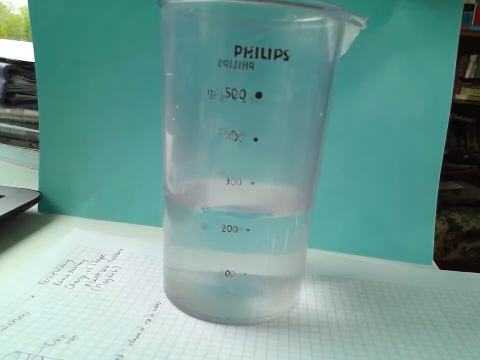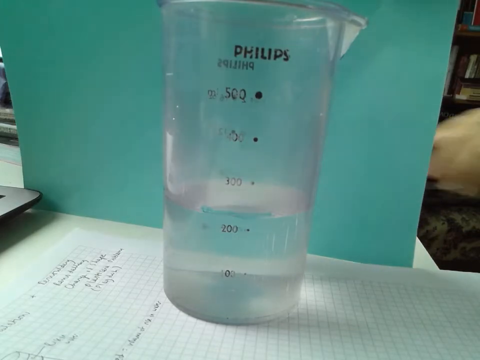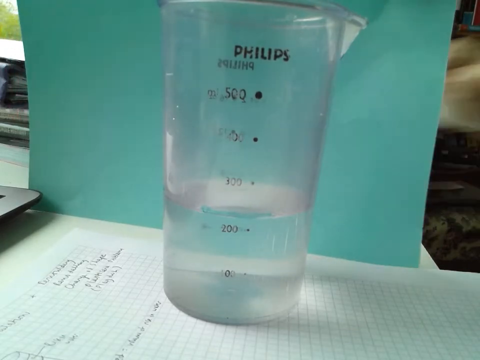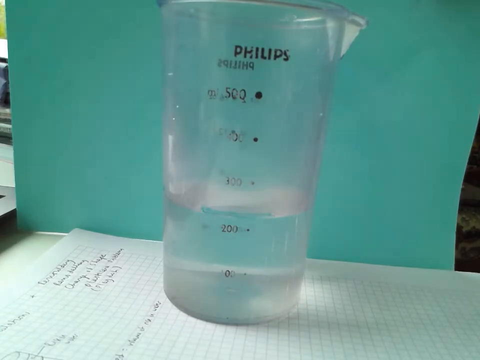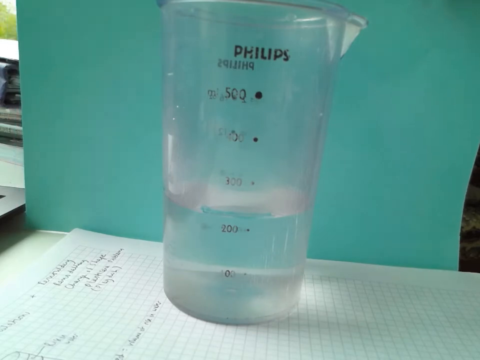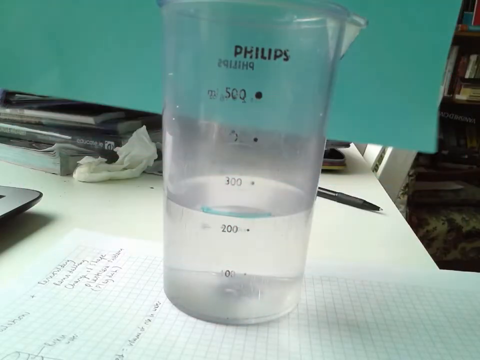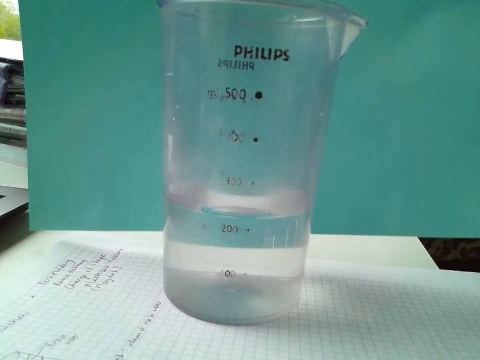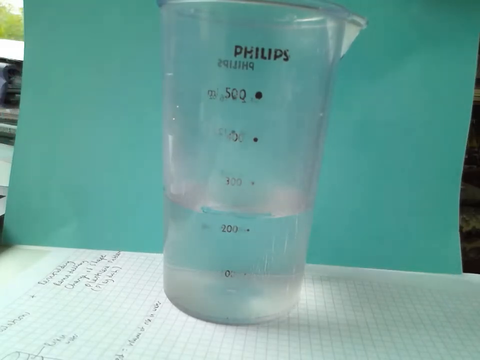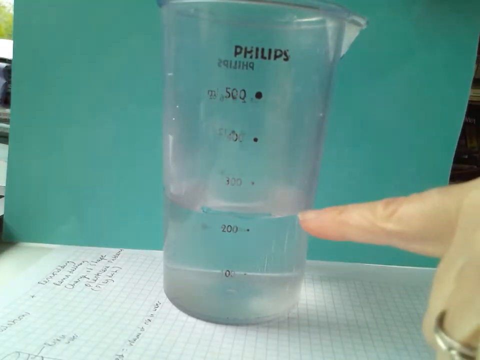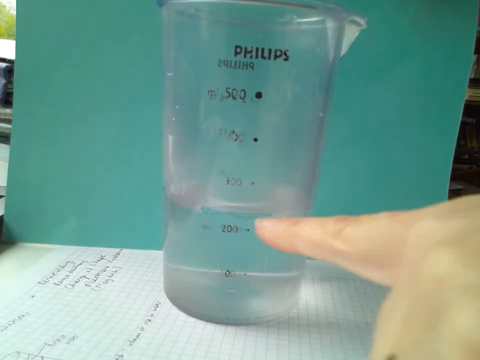So hopefully you can see here I have a jug from the kitchen with water in it. If we were in school, I'd use a graduated cylinder from the lab, but we're not there, so here we go. This is a Phillips jug, which you get with one of those hand blender things. I've put water in it. I've put the card behind it, partly to hide the mess on the desk, but also so you can focus a little bit on the water. The water's up to this level. I've made a mark with a Sharpie here.